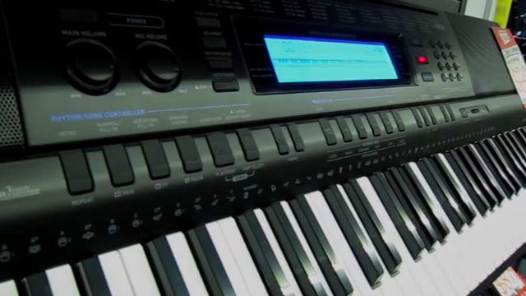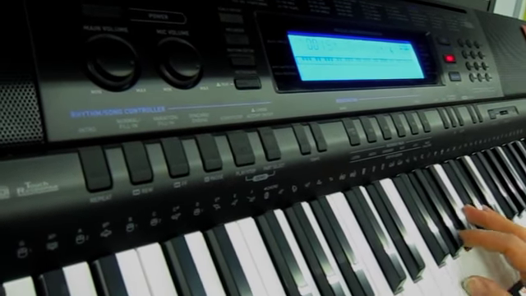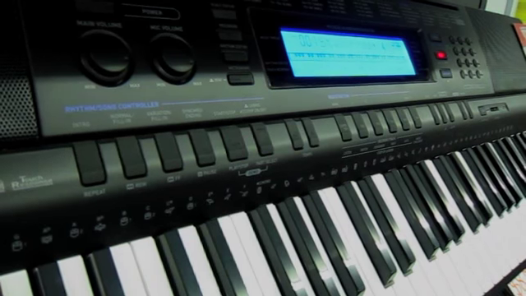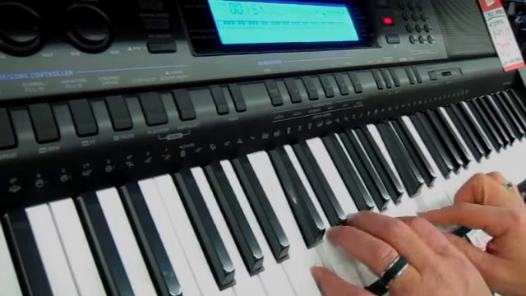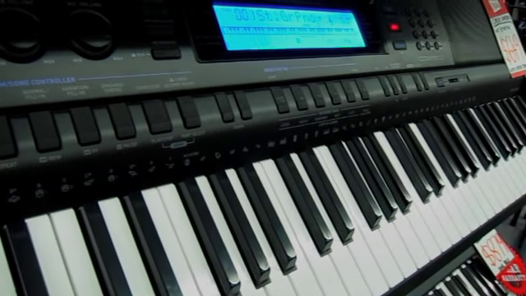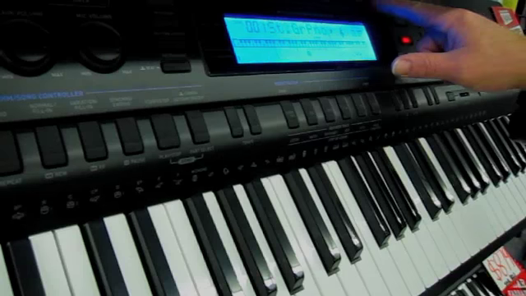So we've come to the keyboard, we've turned it on. When you turn it on, it automatically chooses piano as its default tone. Alright, so you can put your fingers straight on the keys and get a piano sound straight away. From there, we want to make a change to our tone.